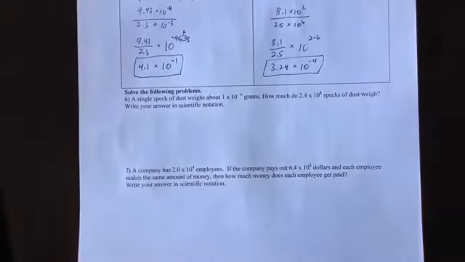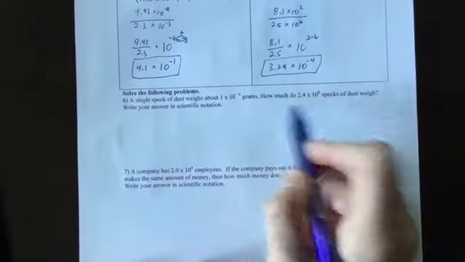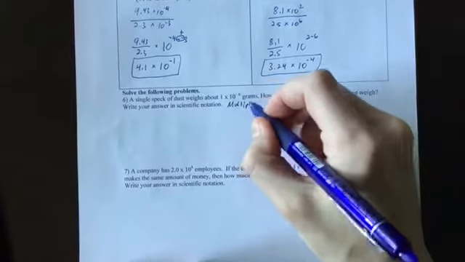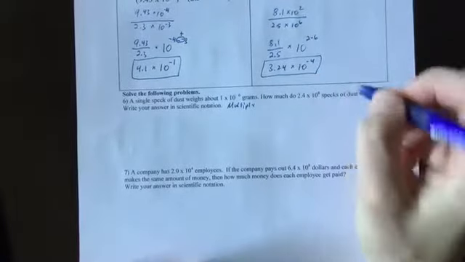So we want to decide, is it multiplication or is it division? A single speck of dust weighs about 1 times 10 to the negative 6 grams. How much do 2.4 times 10 to the 8 specks of dust weigh? Write your answer in scientific notation. Okay, so this one is going to be a multiply problem, right? Because that's how much one speck weighs. And then we've got that many specks.